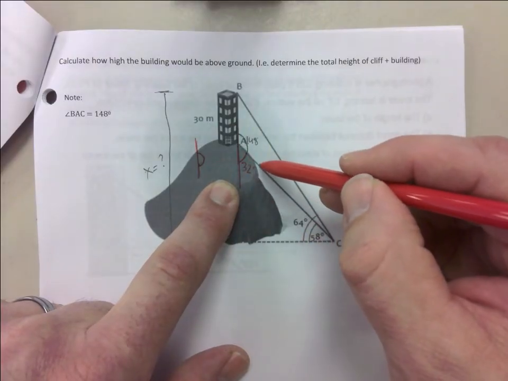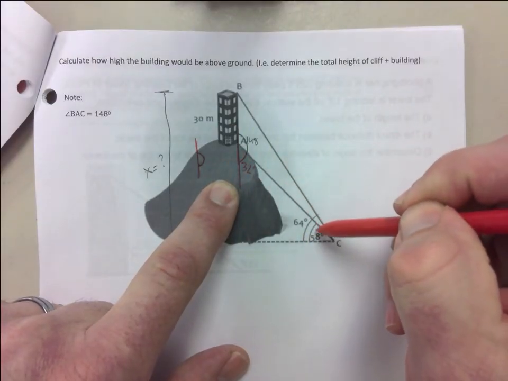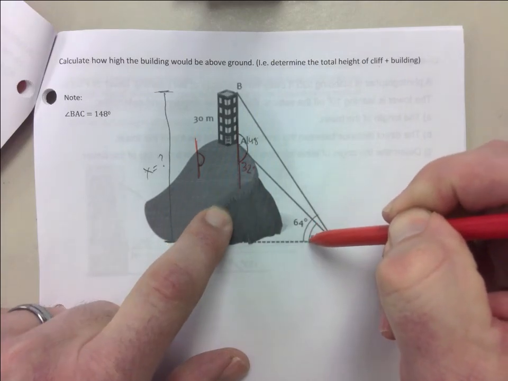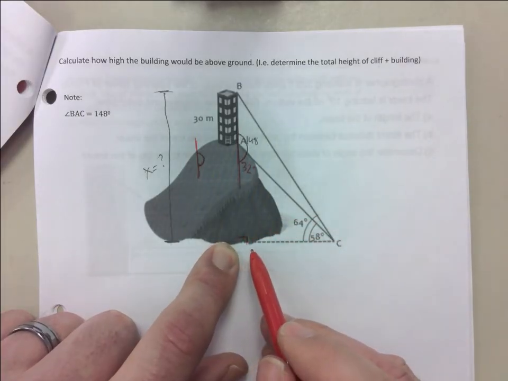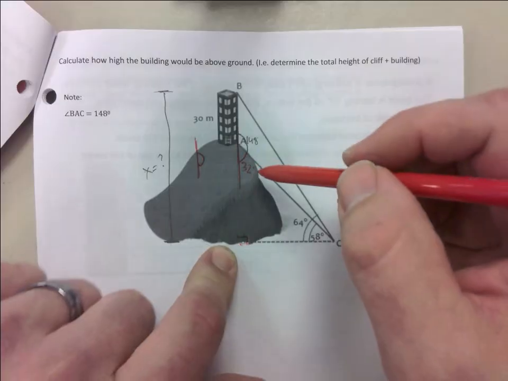If you didn't catch that, you have a triangle here. This is 58, right? And this is a 90 at this corner. You can go ahead and put a 90 there. And so remember that.